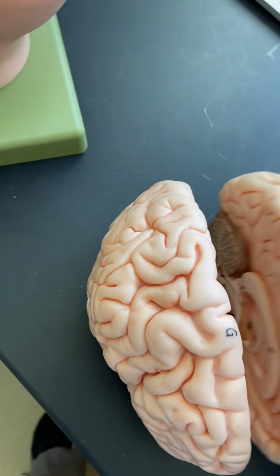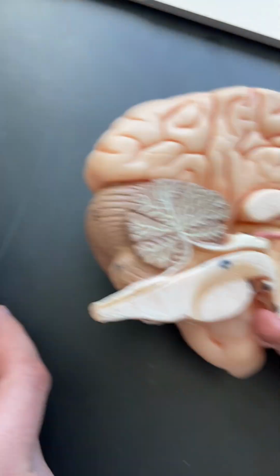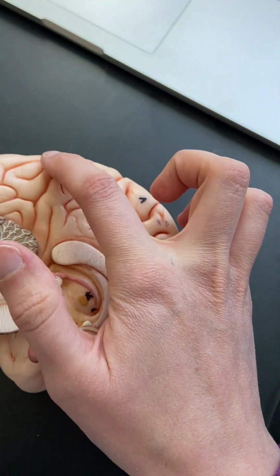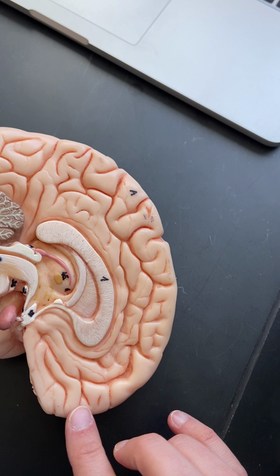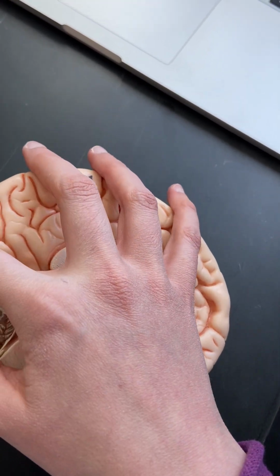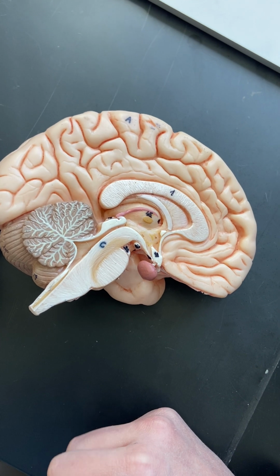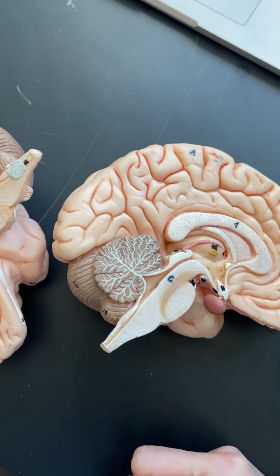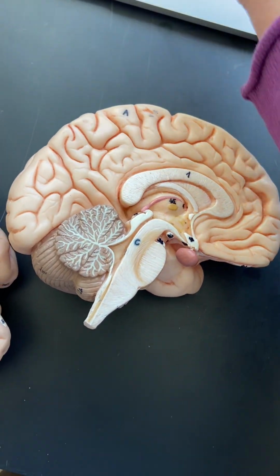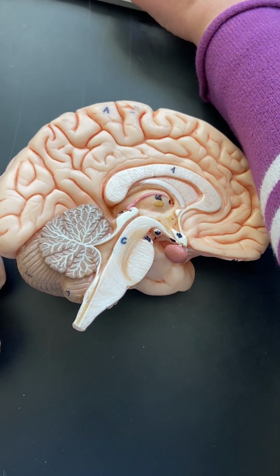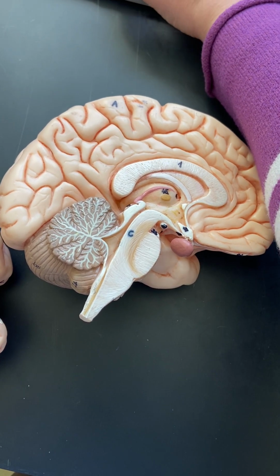Okay, so now let's go to the outside. So the cerebral cortex would be like the very outer region. It would be made up of gray matter. Okay, so the very outer region of the cerebrum. All right, so looking in here, we have some structures that you should know.